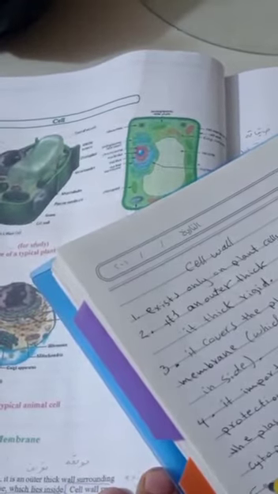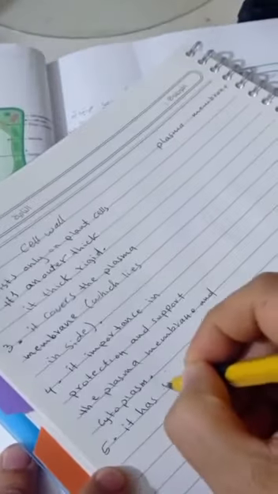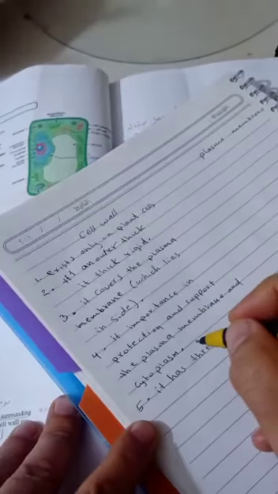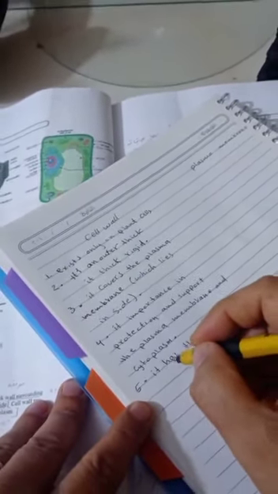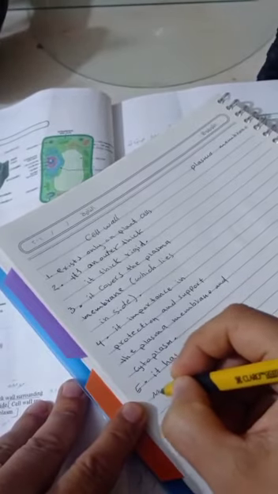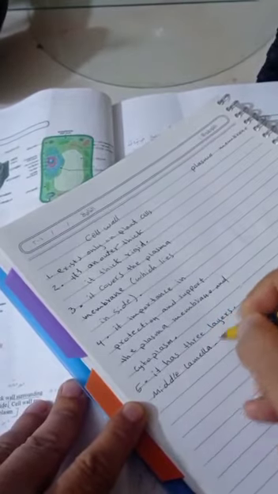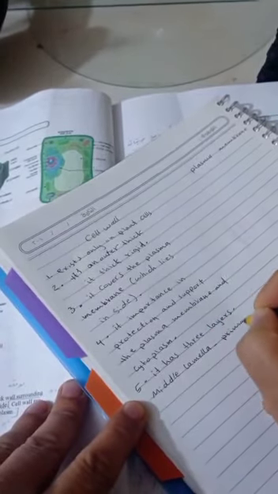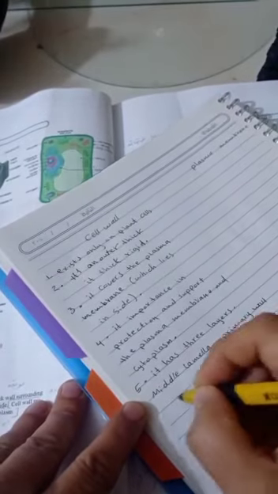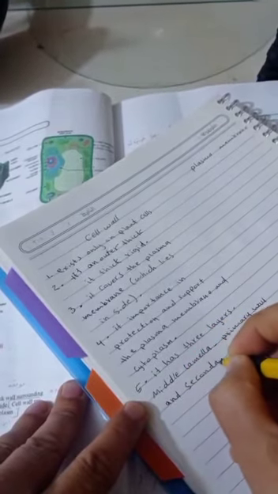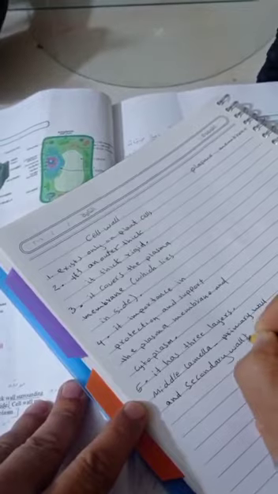Fifth thing, it has three layers. We must say them in order, beginning with the middle lamella, and then the primary wall, and the secondary wall.